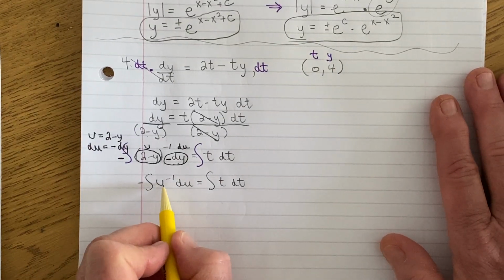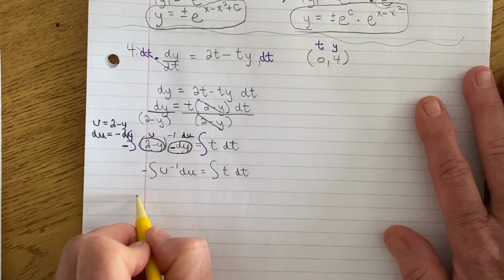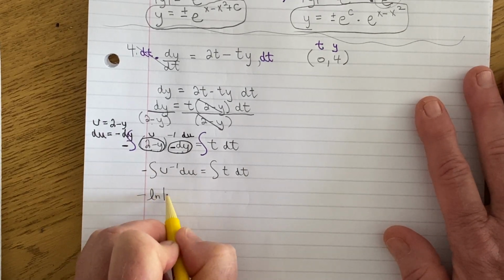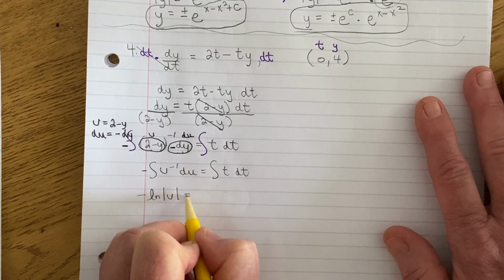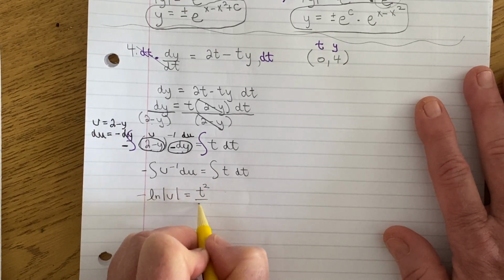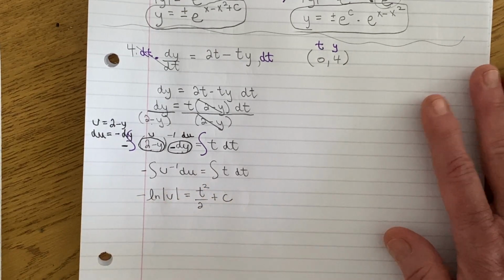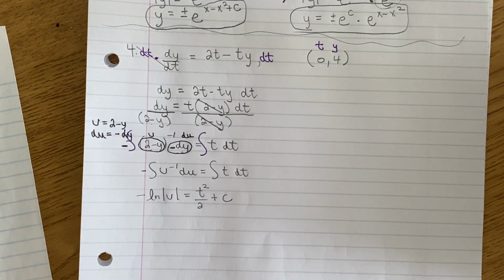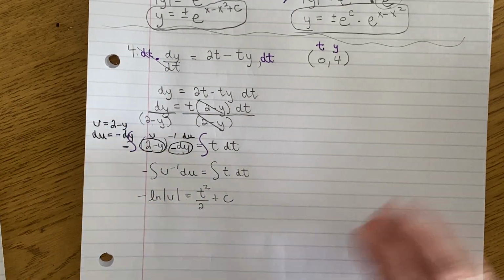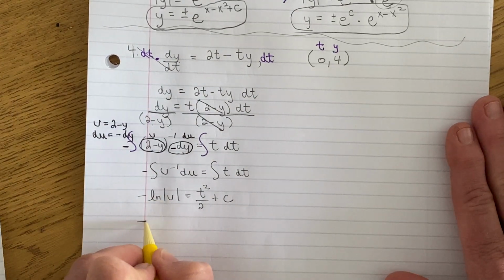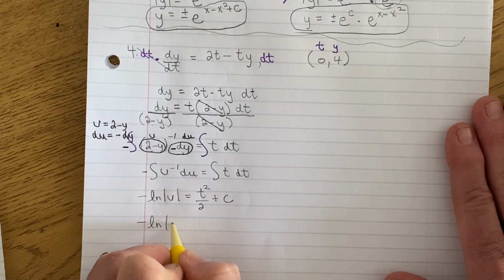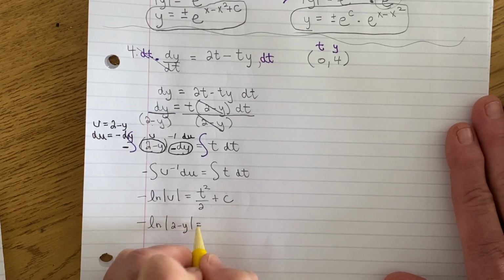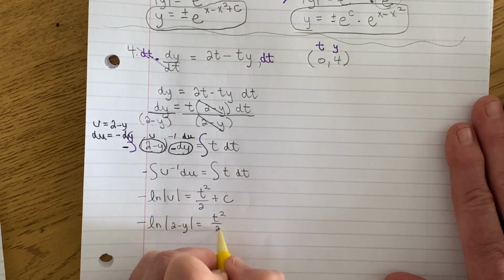Okay, right here, this antiderivative is the natural log, so we're going to have the negative natural log absolute value of u equals t squared over 2 plus c. I'm going to go ahead and replace u with what it was in my u substitution. So negative natural log of the absolute value of 2 minus y equals t squared over 2 plus c.